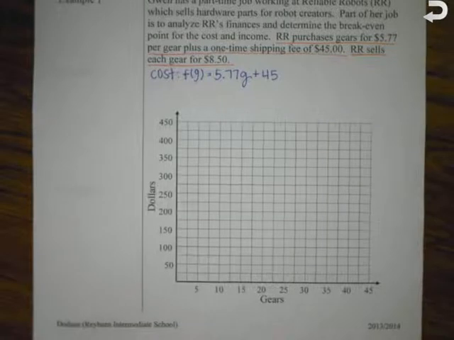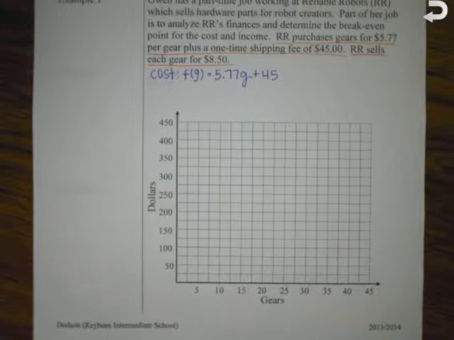That is an expensive shipping fee, but they're purchasing gears which are really heavy, and they're probably purchasing a lot at one time. So it's probably a deal.